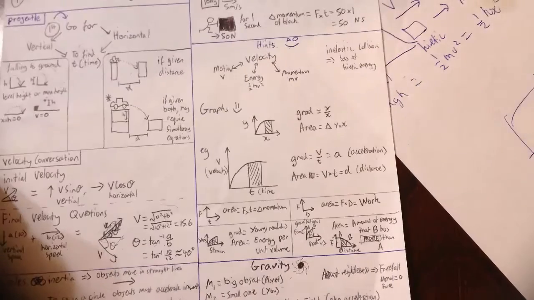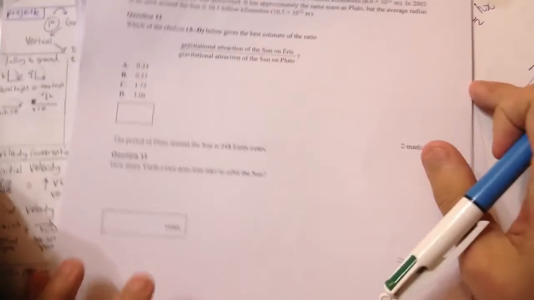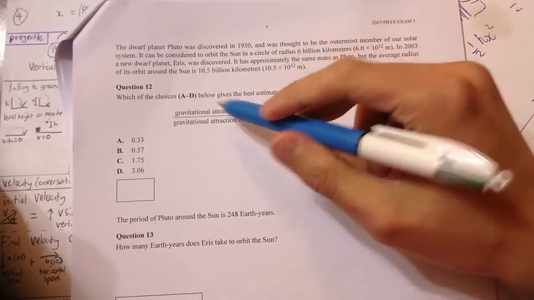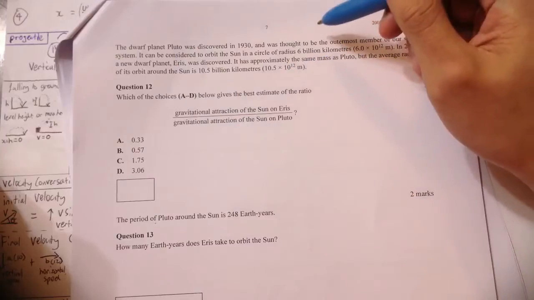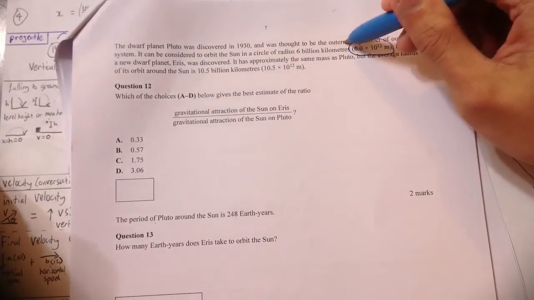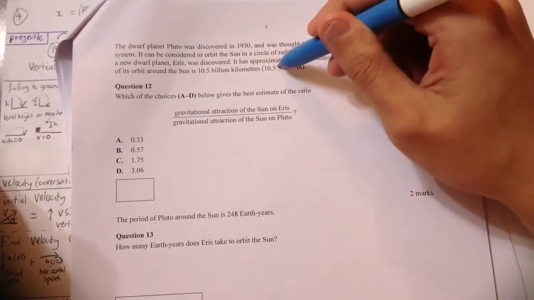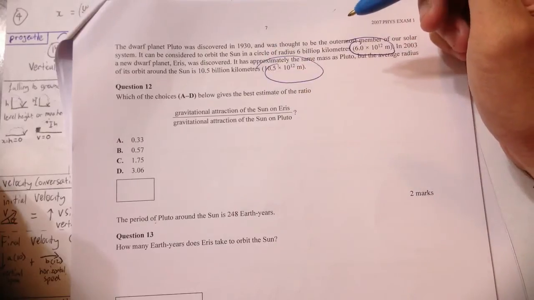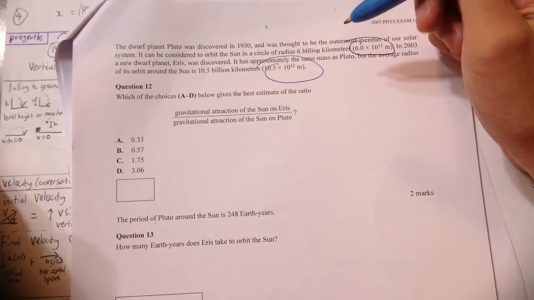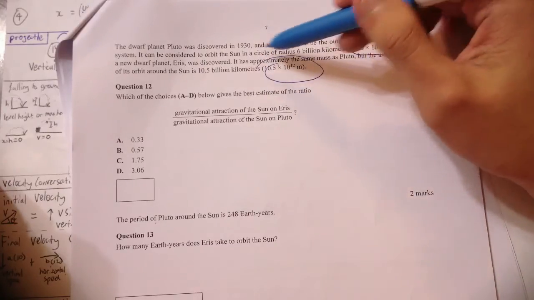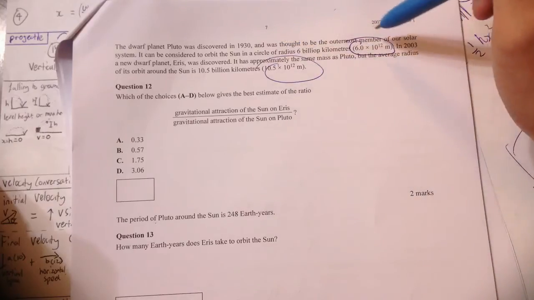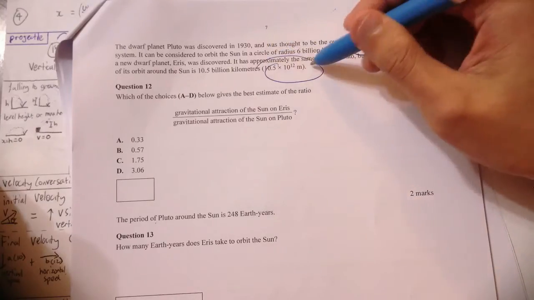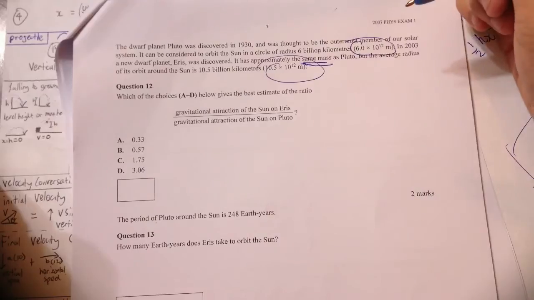Gravity. So slow. Please forgive me. I know the radius of one. I know the radius of another. That's all I have. And I should probably read it. It has approximately the same mass. So they both have the same mass.